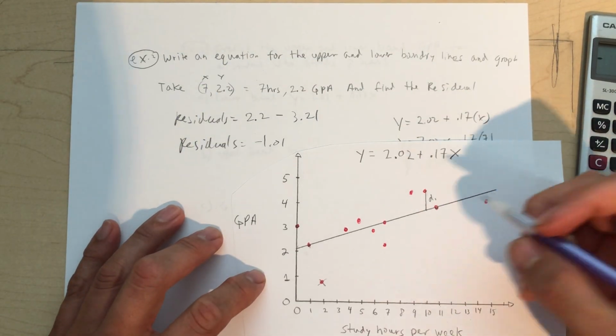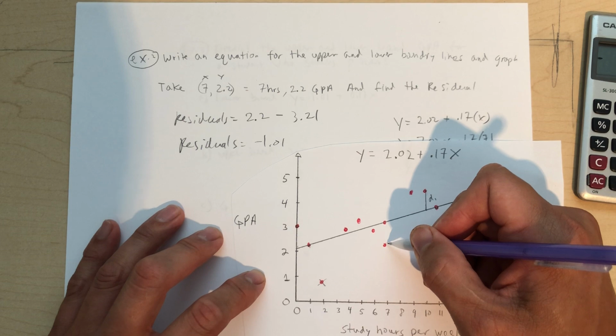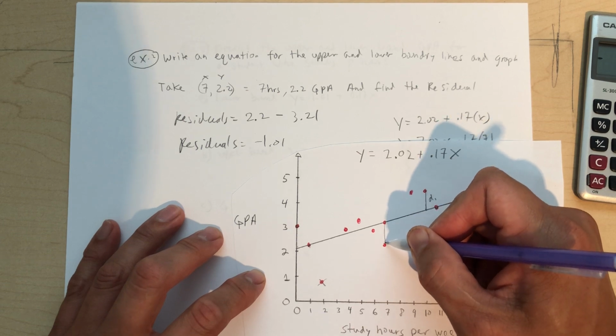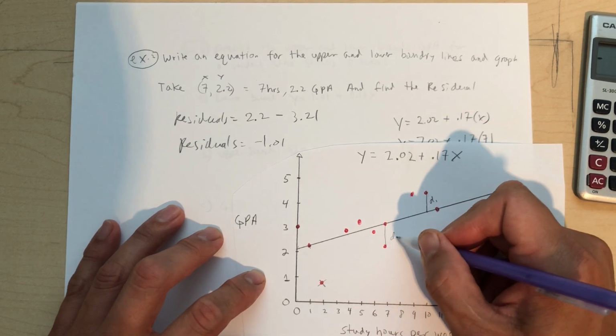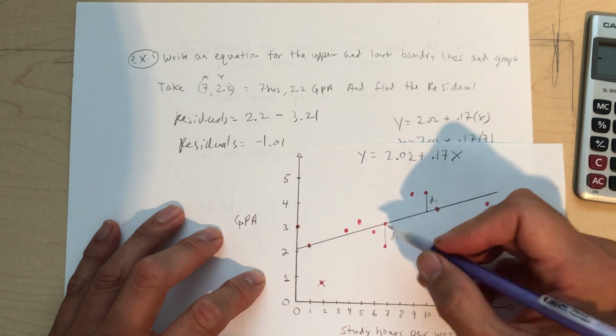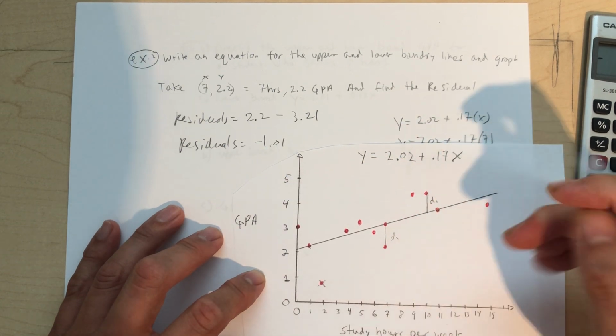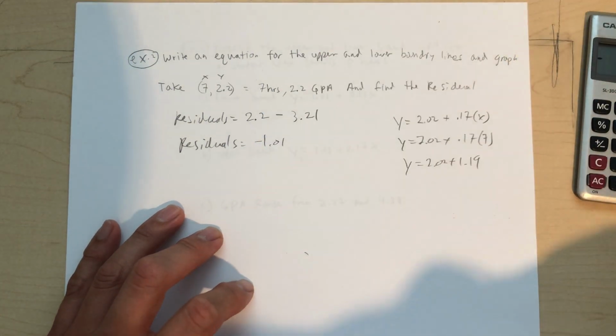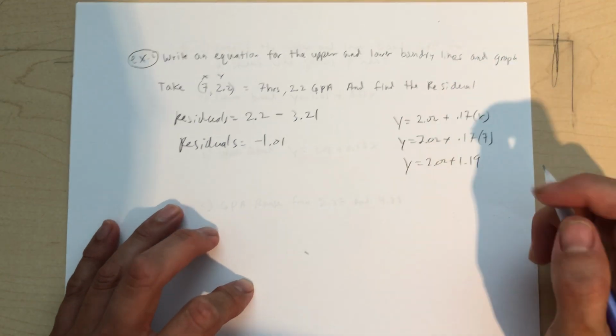All right, so this guy over here, the 7, obviously you can see he's below. So this distance right over there, the distance that we just used, is negative 1.01. So from here to here is 1.01. All right, now we're going to graph that.